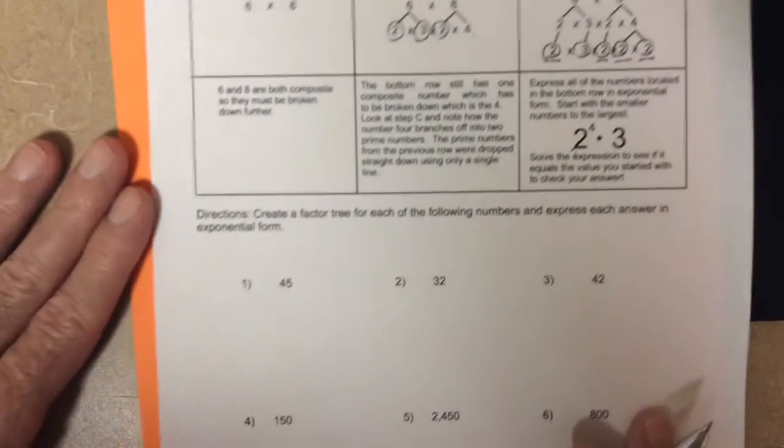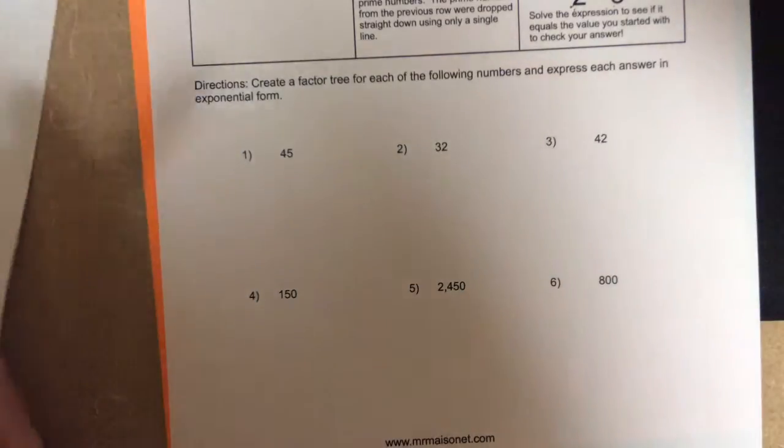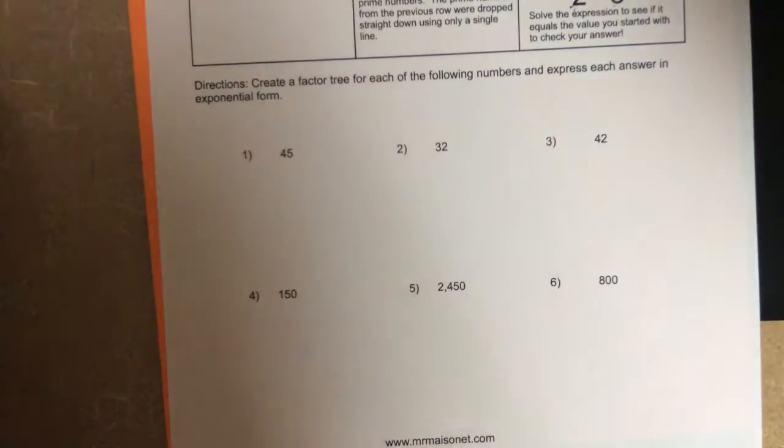So there are many examples here. You can pause the video at any time and work on your own, and I will go over examples so you can check your answers.